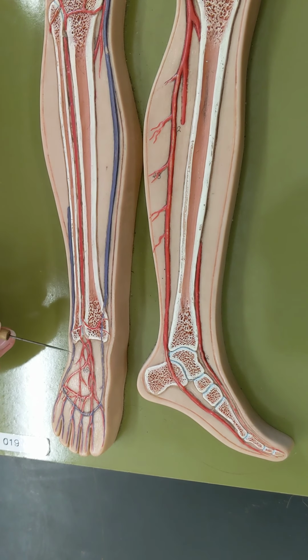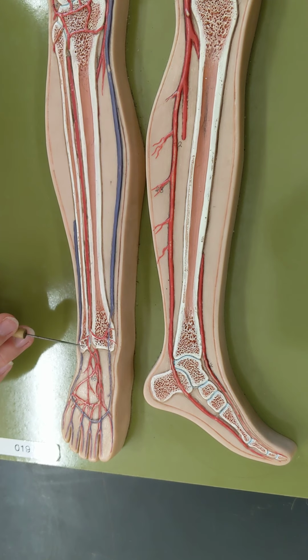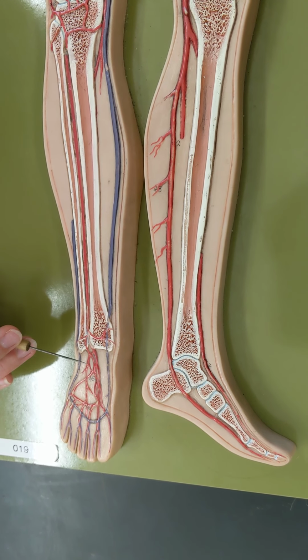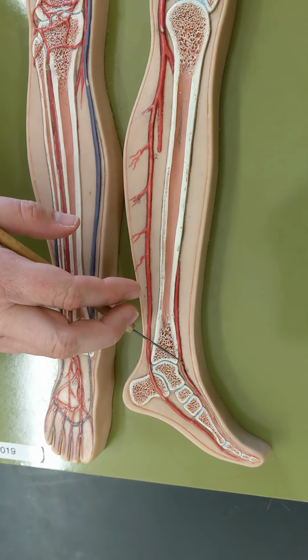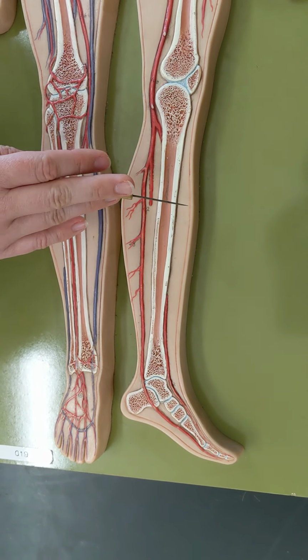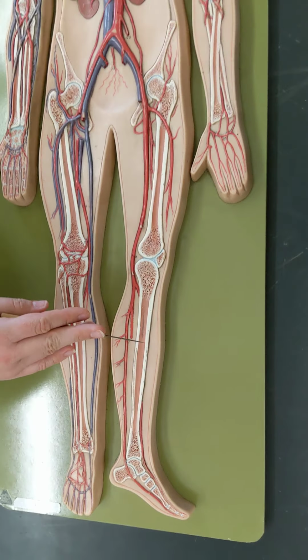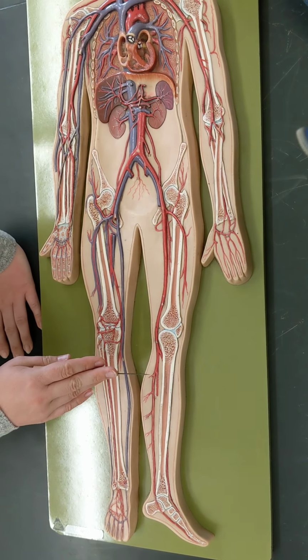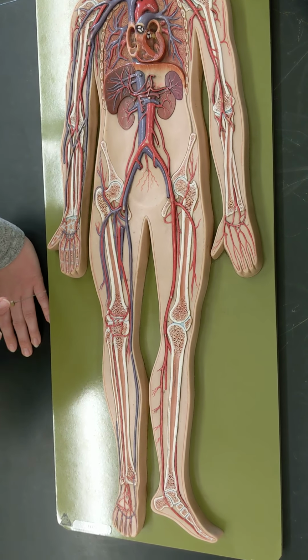I also want to alert you to the fact that just like on the nerve flat model, this left side here for both the leg and the arm are not in anatomical position. So as you're studying, keep that patterning in mind.